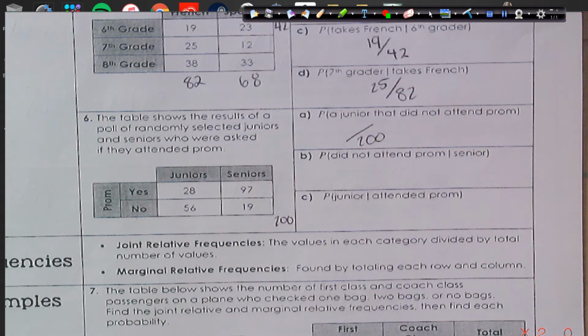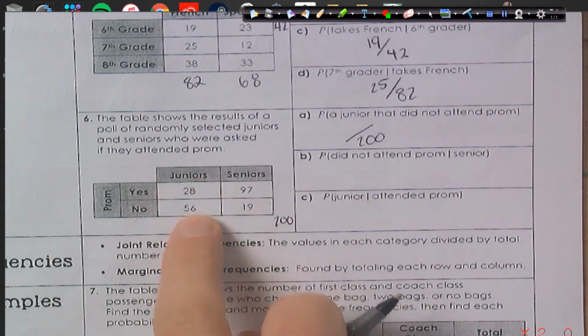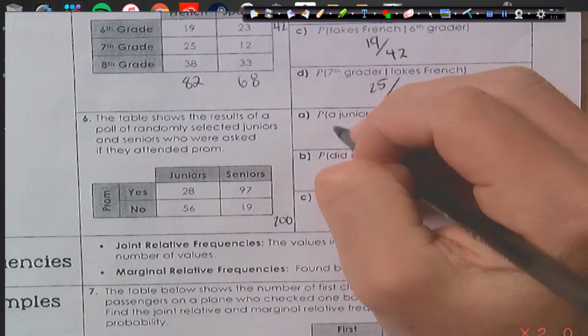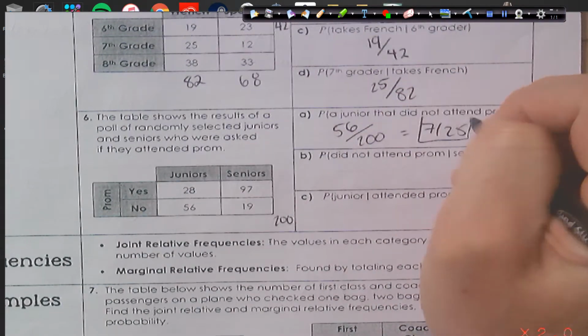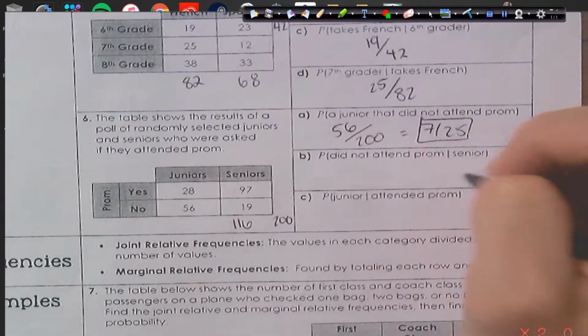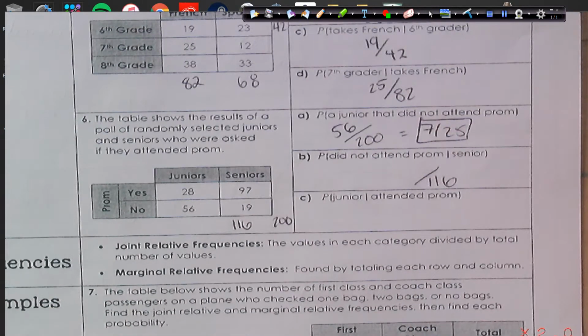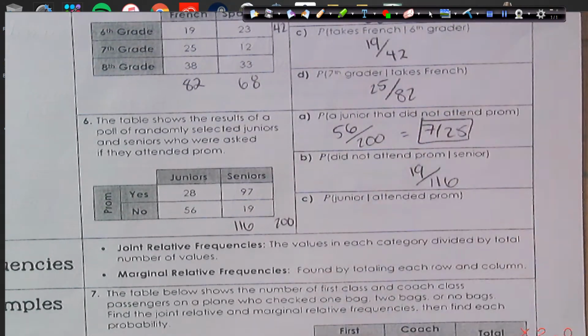And we want to say that they did not attend prom. So I'm looking at the juniors. 56 did not attend prom, and we can reduce that to 7 over 25. Okay, they did not go to prom given that they're a senior. Well, only looking at the seniors, so 116 are seniors, of which 19 did not attend the prom.